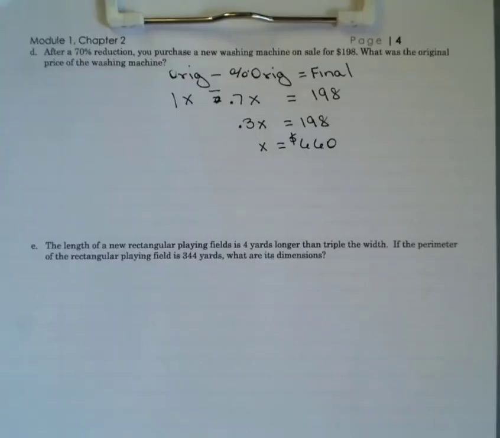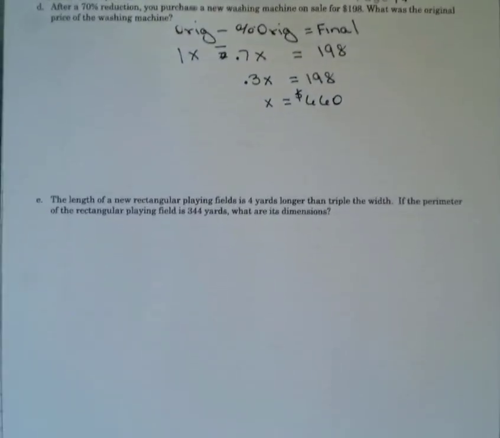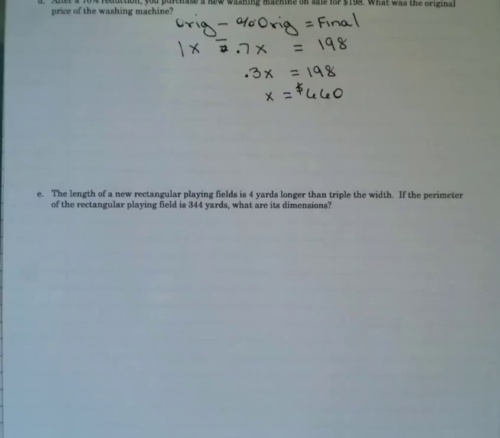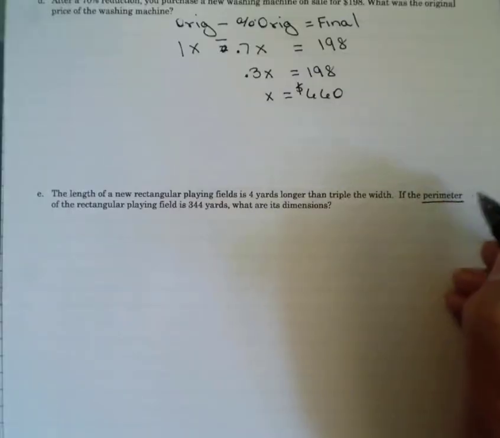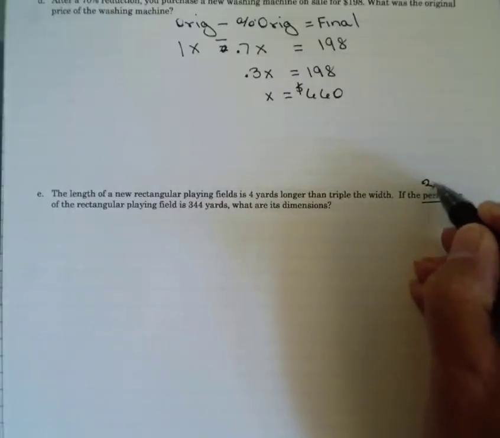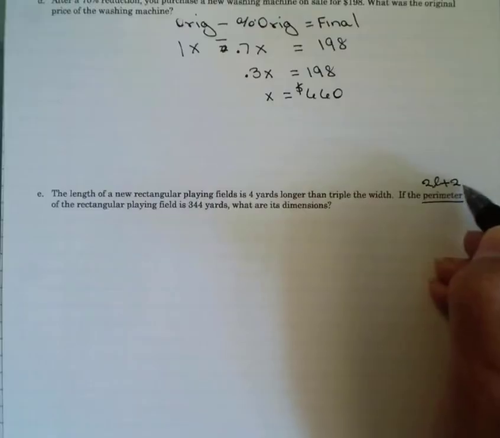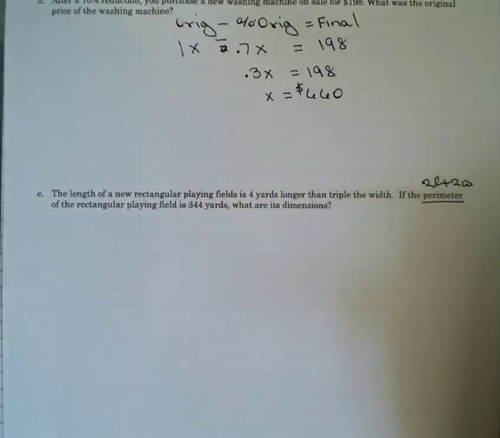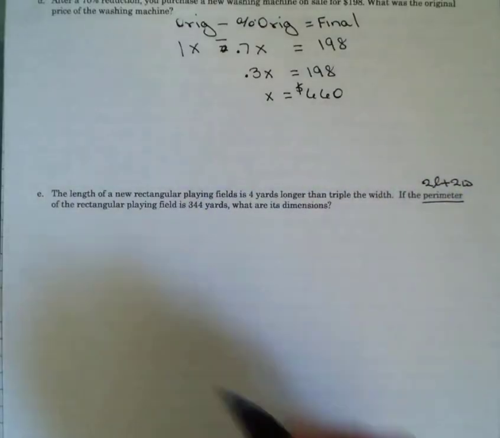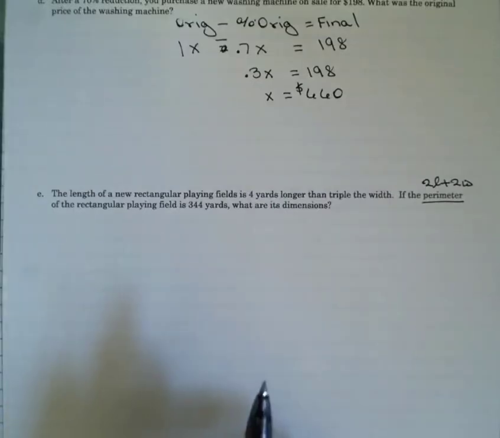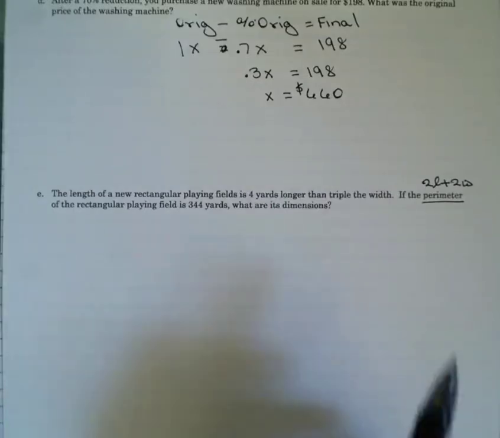Next, let's look at the length of a rectangular playing field. It is 4 yards longer than triple the width, and they are giving us the perimeter. Now, you know the formula for perimeter. Perimeter is equal to 2 times the length plus 2 times the width, right? That's the formula that you've known forever.